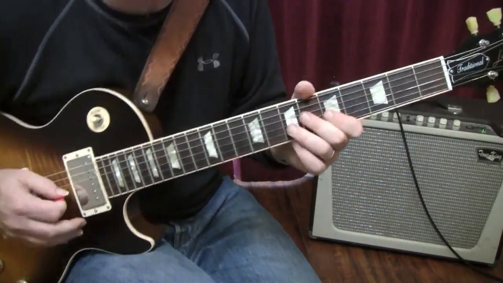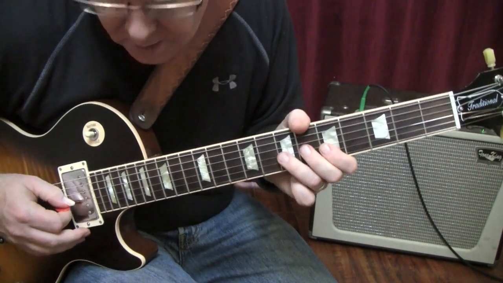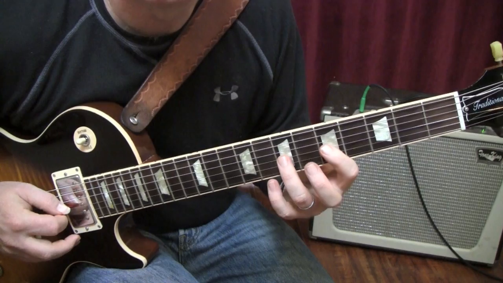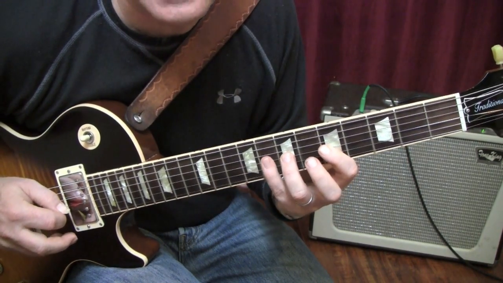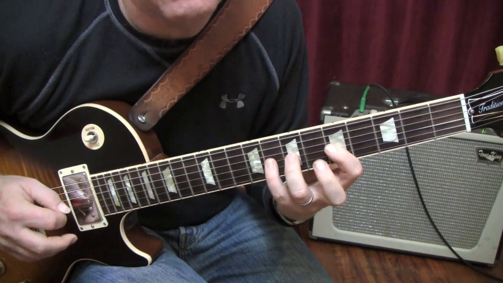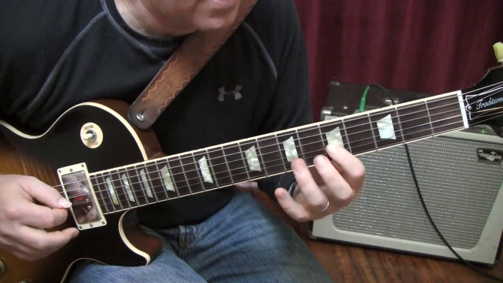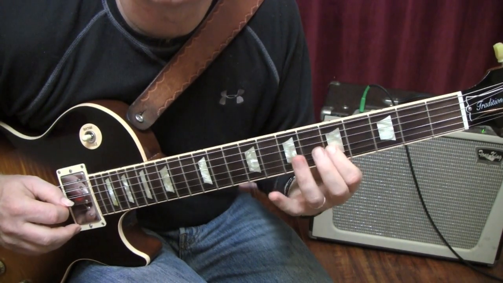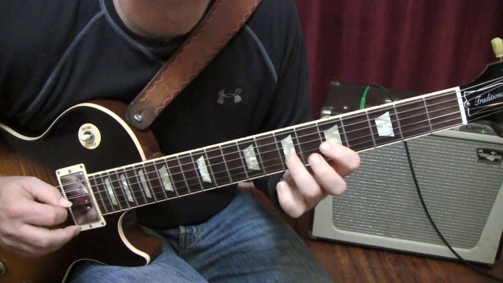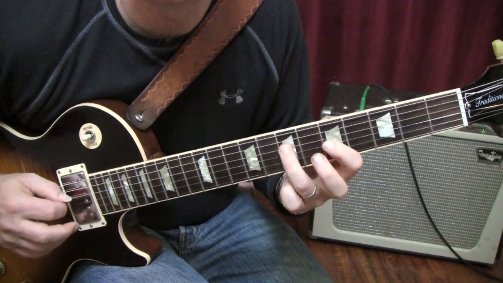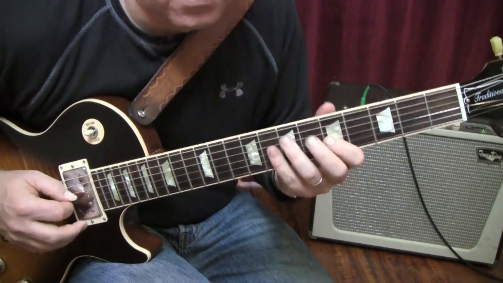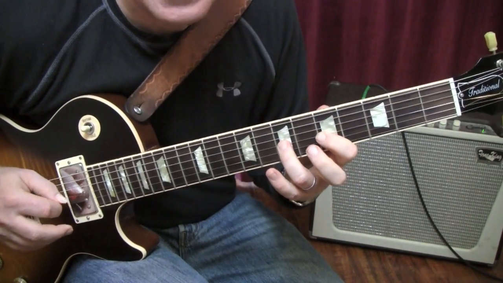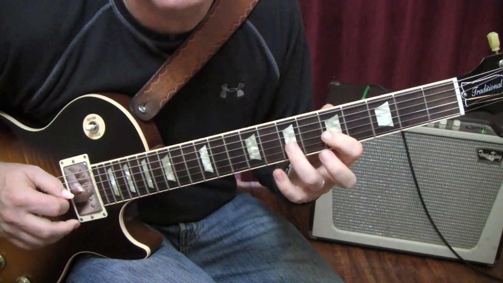That's another fun thing to do, is to start on the 4, and then to go to the flat 5 to hammer, pull off, and then you're coming back to the 4. So that would sound like this, or the minor 3rd. And that works really well. Let's try it. Here we go. 7th fret, hammering off of the 8th fret with your pinky.